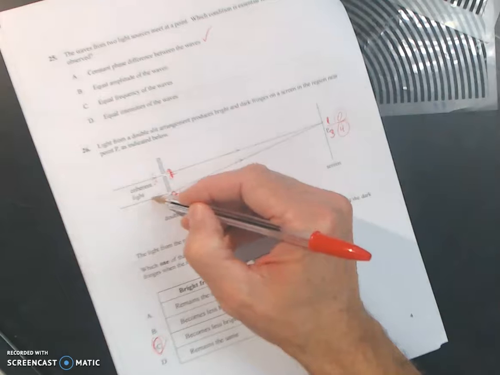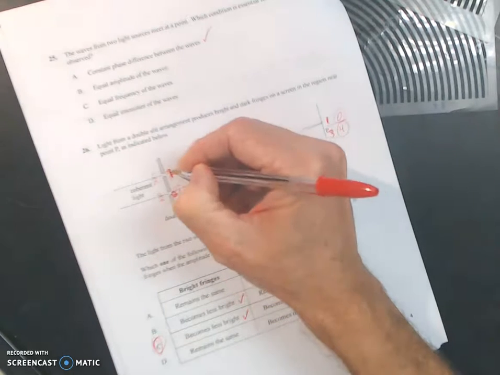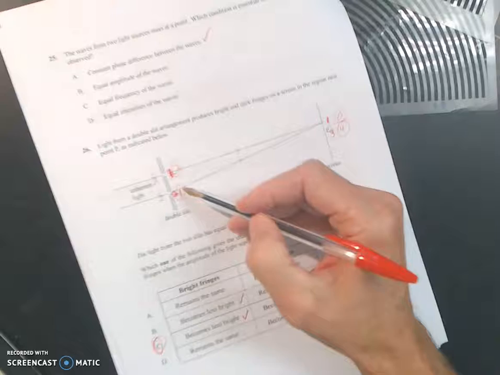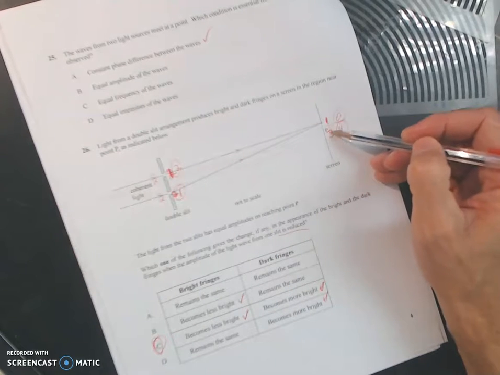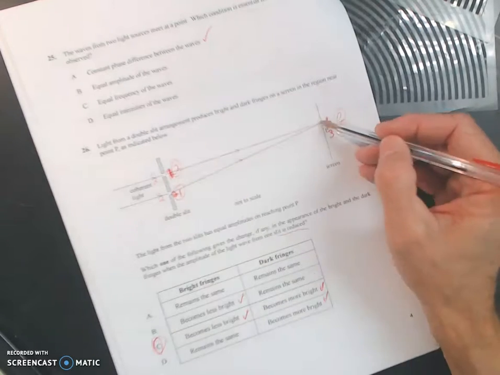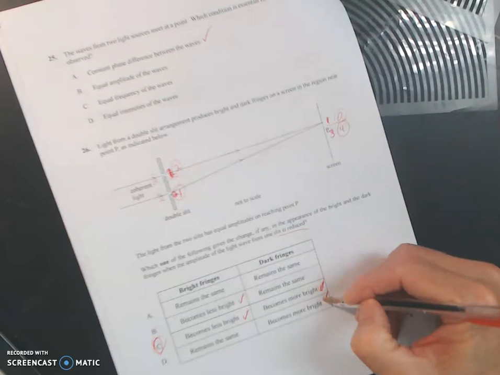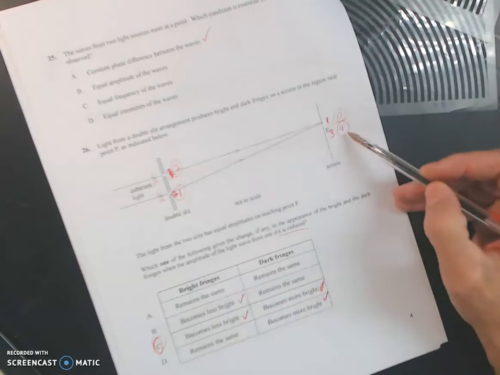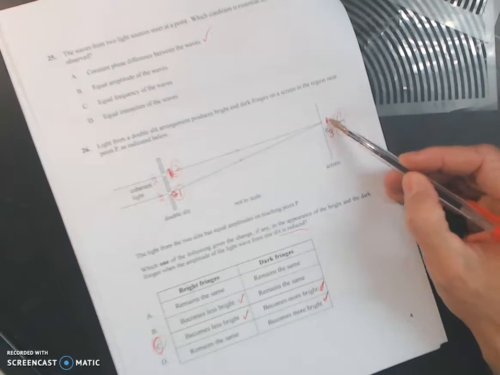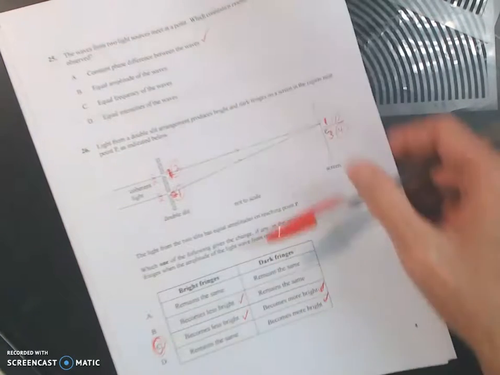But now if we make this dimmer, and this one only has an amplitude of 1, where this still has an amplitude of 2 here, then at the bright spot, they'll add together to only be a 3. And at the dark spot, the 1 can't cancel the 2, so there'll still be a 1 left over. So the dark spot actually gets brighter as the bright spot gets dimmer, going from 4 down to 3 and from 0 up to 1. So that's why the right answer is C on number 26.